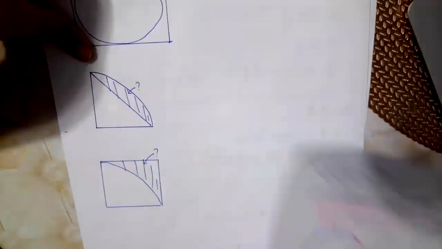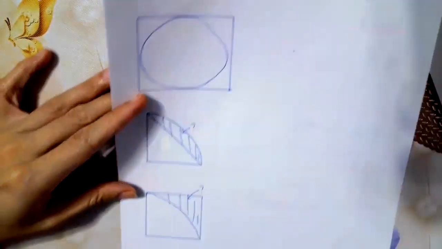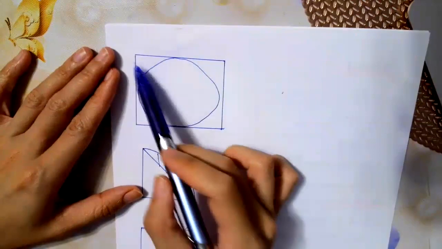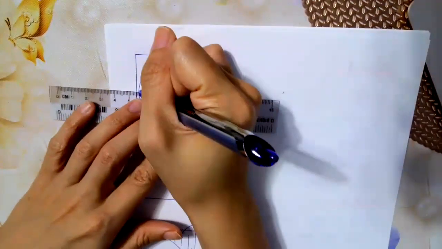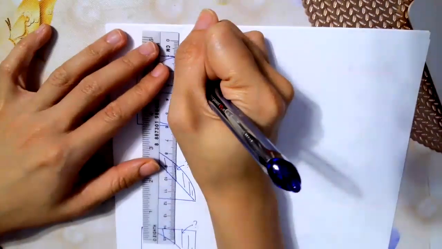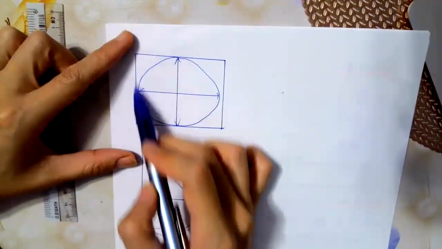And then I know some of you were confused about the other questions, so I'm just going to run through the basic ones also. Now, a circle is always encompassed by a square. Why? Because this is diameter and this is diameter. So we know these are the same, so this is a square.